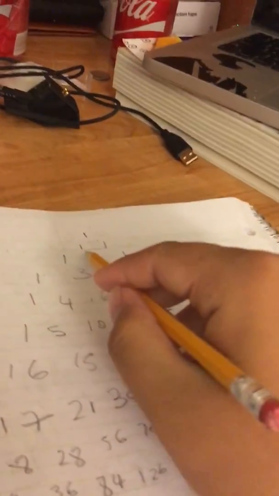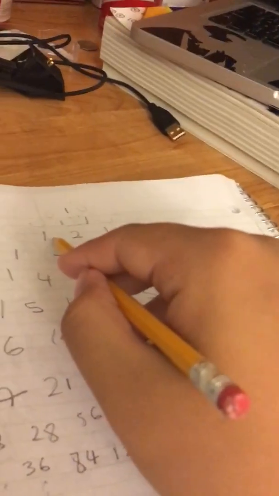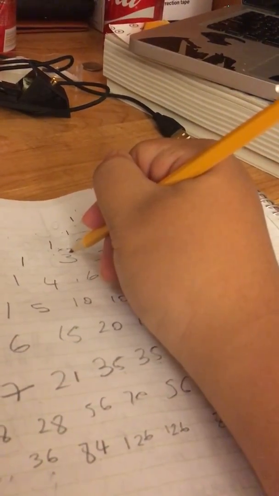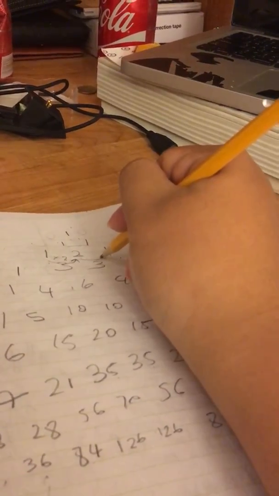Let's start off from this one, the easy one, 1, 2, 1. This is 1 times 2, okay? And then to get from 1 to 2, it's times 1/2 to get back to 1.